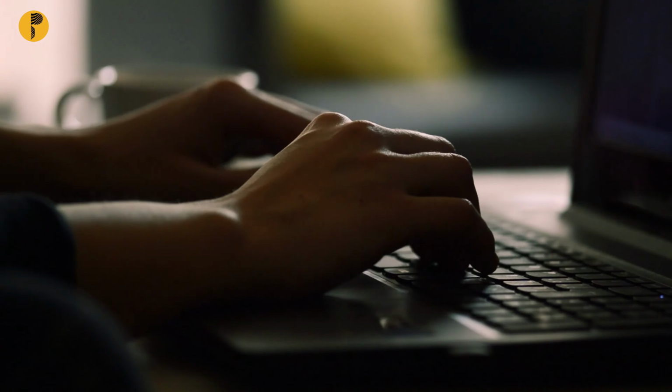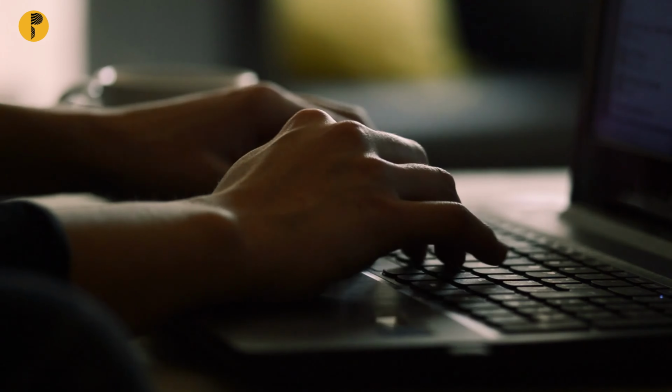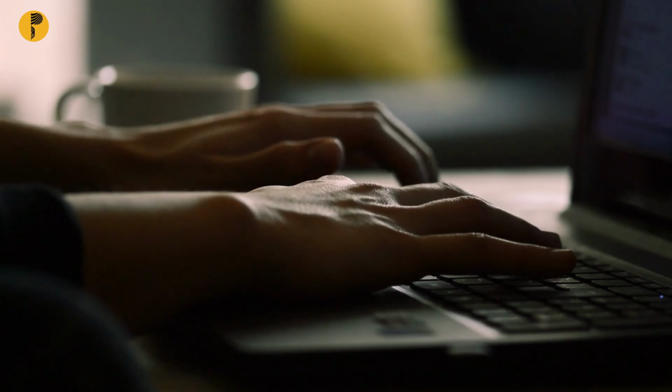Have you ever stopped to think about what actually happens when you type a website URL into your browser and hit enter? Well, today we are breaking it down step by step in a way that makes total sense even if you're getting started.